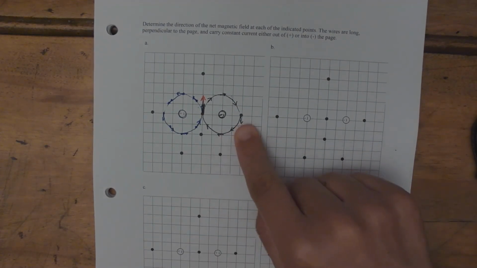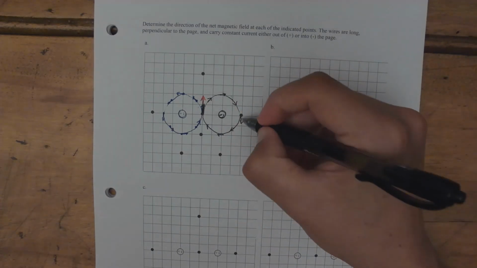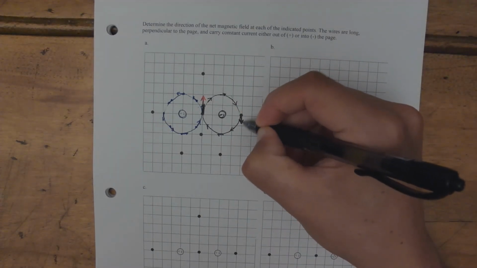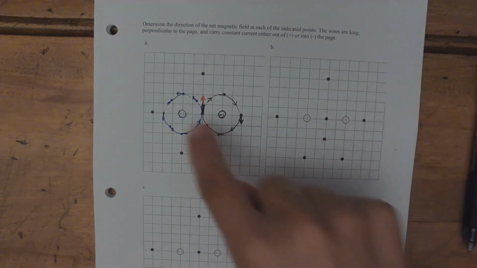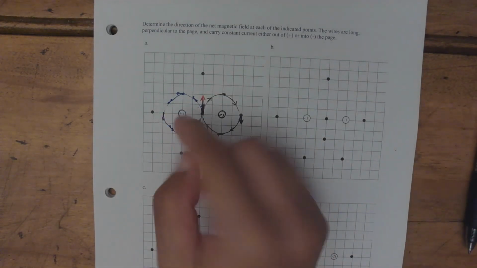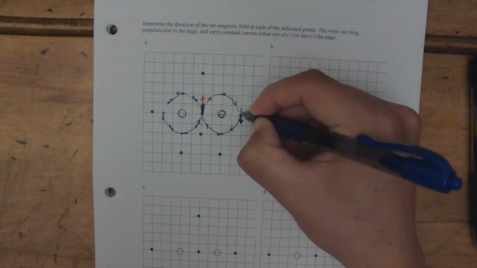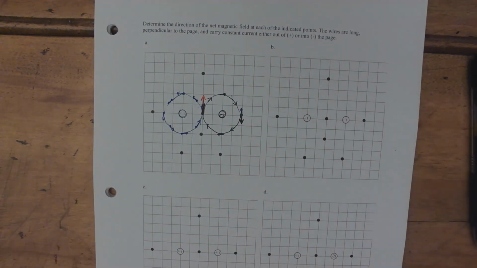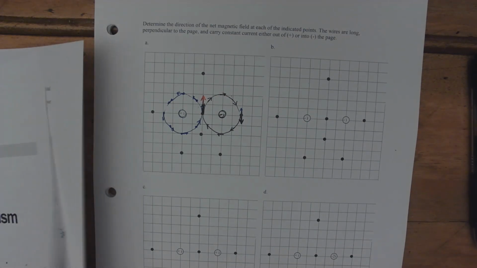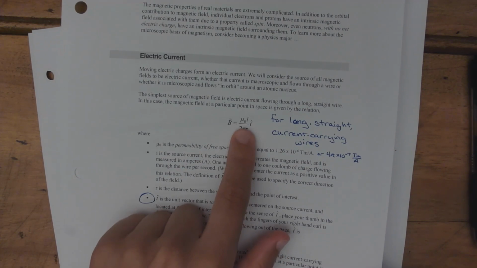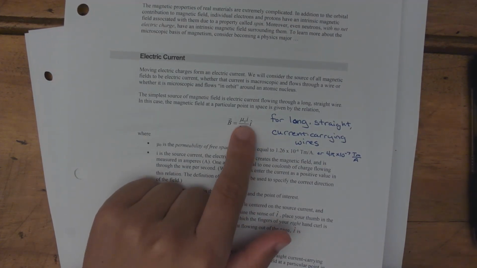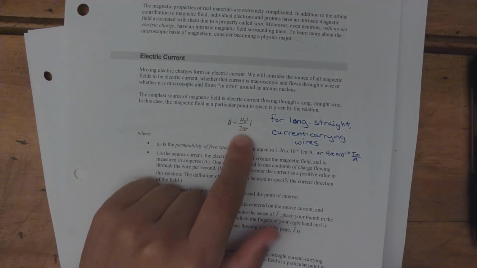Okay, now let's look at this point over here. From the wire which is carrying current into the page, the field is going downwards. From this wire, which is carrying current out of the page, the field is going upwards. So we have the field going up like this. Now, in order to determine the net magnetic field, I actually have to know something from the equation on page 4. So here, the field is equal to mu naught times I divided by 2 pi r.